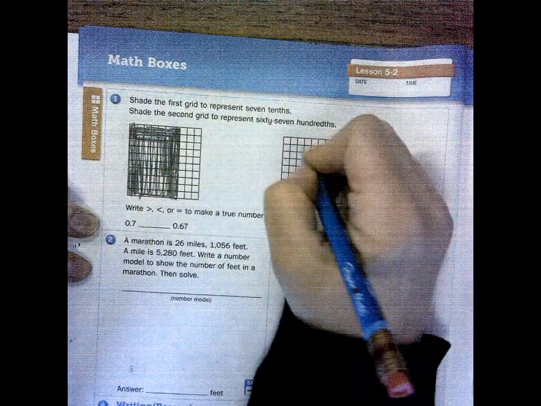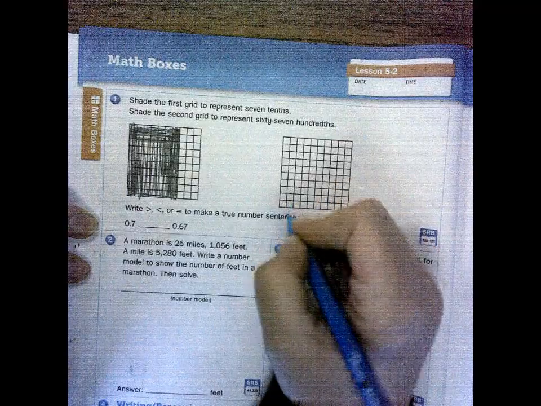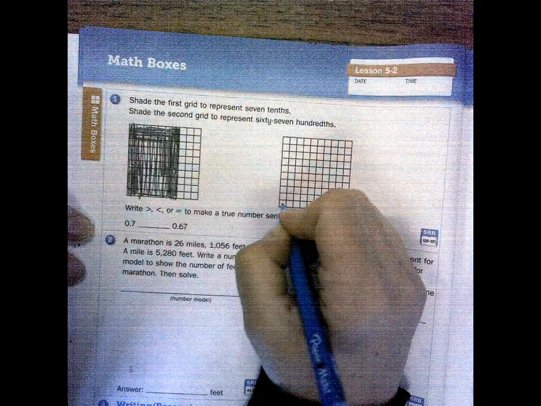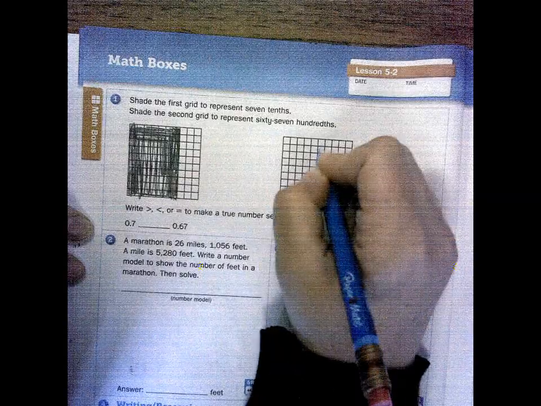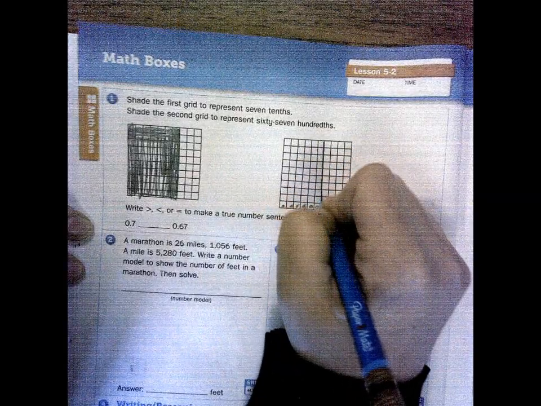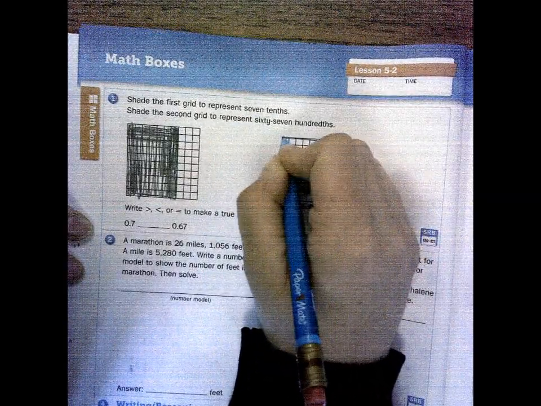Now the next one, I need to shade in 6 in the tenths place and 7 in the hundredths place. So 1, 2, 3, 4, 5, 6. Shade these all the way. Those are my tenths.